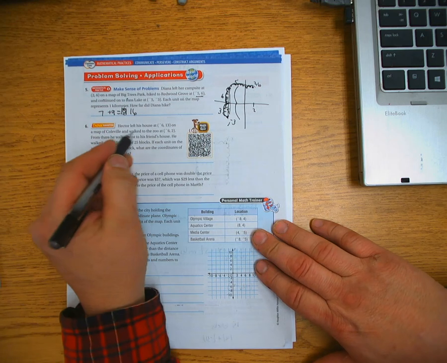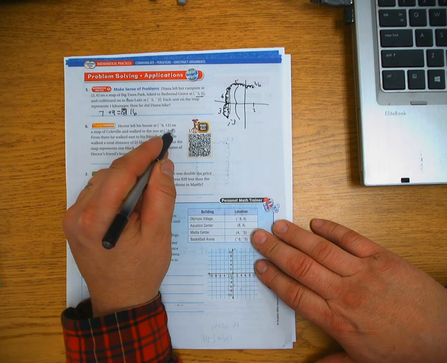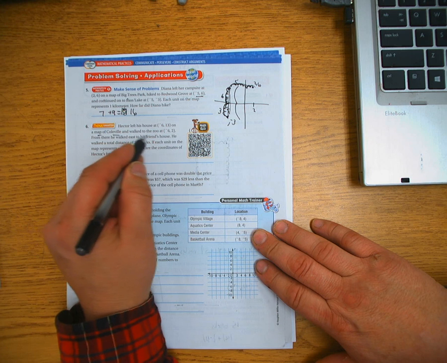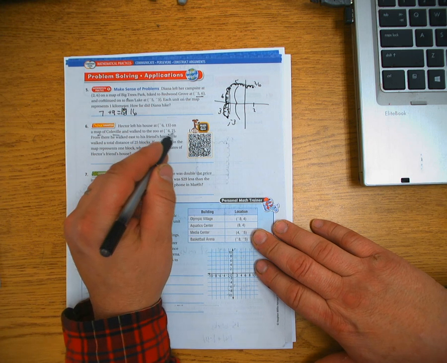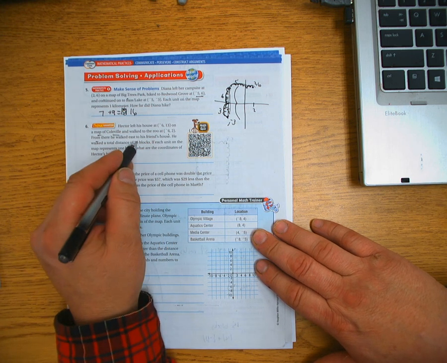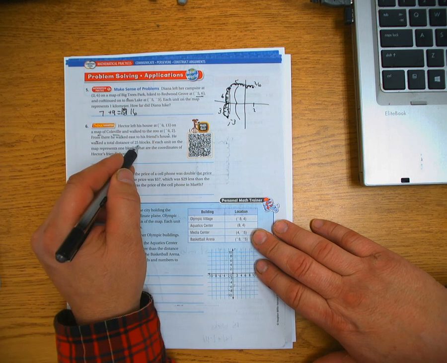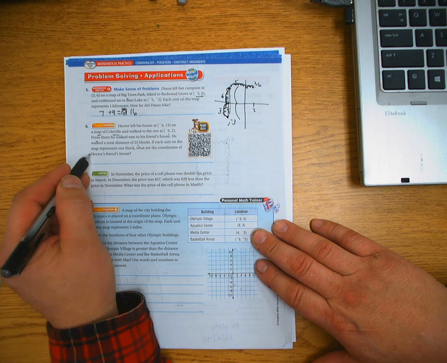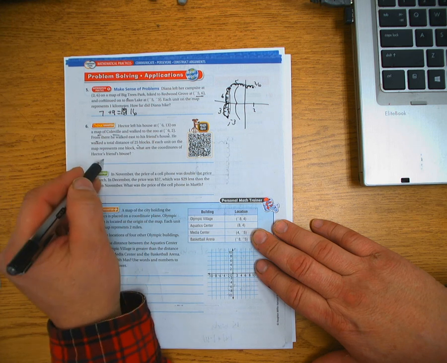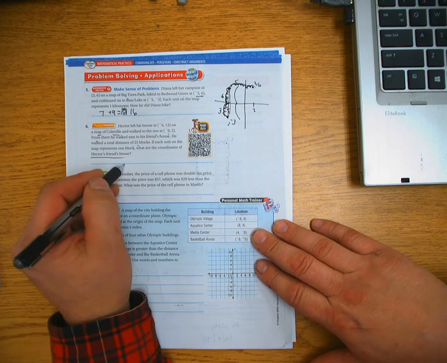Okay. Hector left his house at (-6, 13) on a map of Colville and walked to the zoo at (-6, 2). From there, he walked east to his friend's house. He walked a total distance of 25 blocks. If each unit on the map represents 1 block, what are the coordinates of Hector's friend's house?